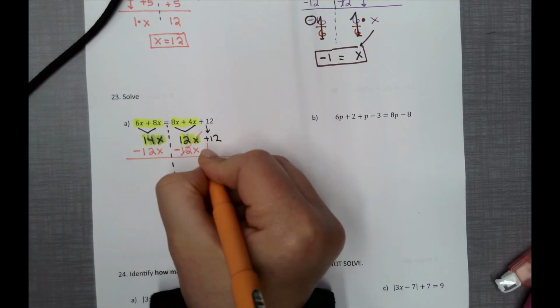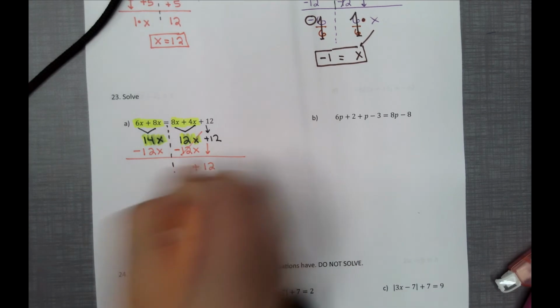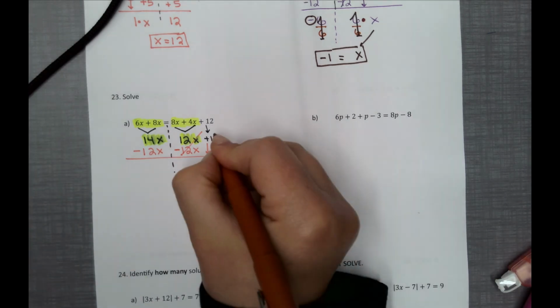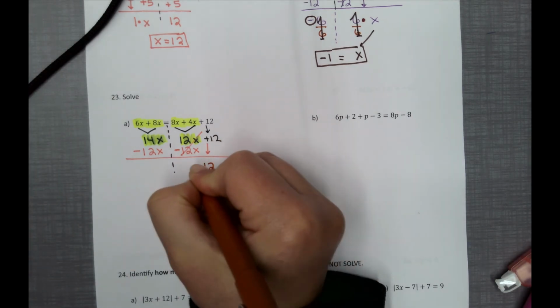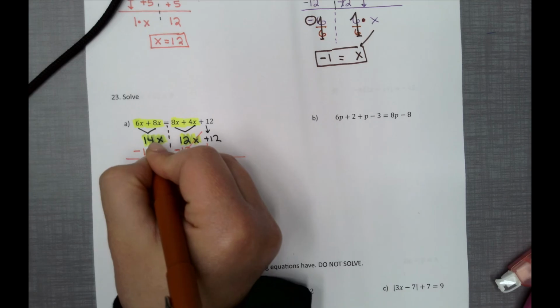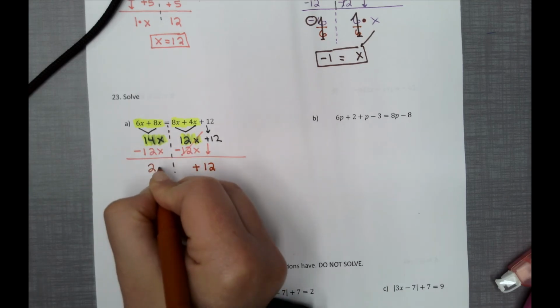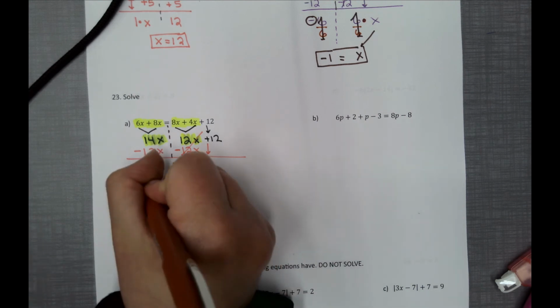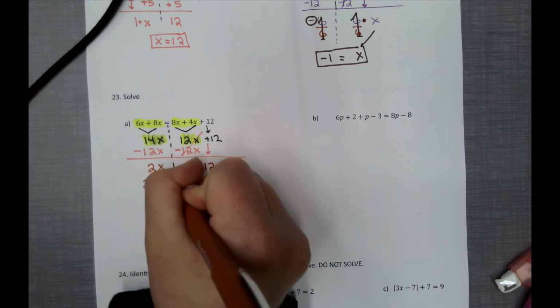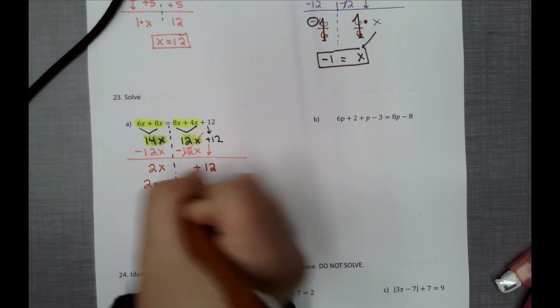Goal is to remove it. Bring down the positive 12 here. Let's change colors so we know which one we're talking about. Here I got 14 minus 12, which is 2. Do I have a letter? Yes. So anytime you do have a letter, you have to take the letter. This is 2 times x, dotted line for balance, and 12.